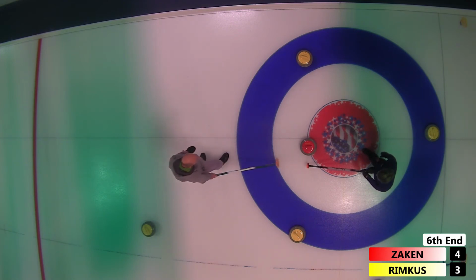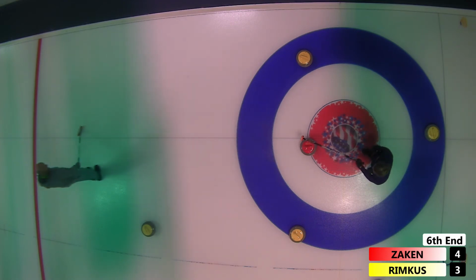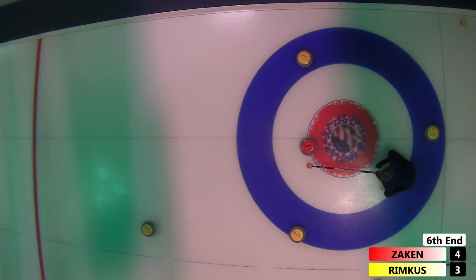This may be the shot of the match so far. If Rimkus can make this takeout and keep the shooter, he doesn't actually care. He can also lose the shooter, just be counting 3. I think the best shot would just come across the face with that broom and kick Marks out to the vice's left and leave his sitting there protecting the back one.